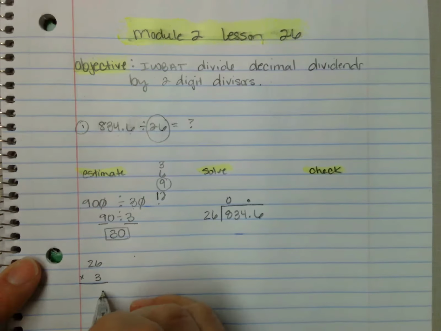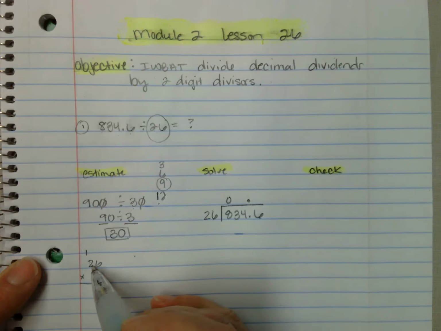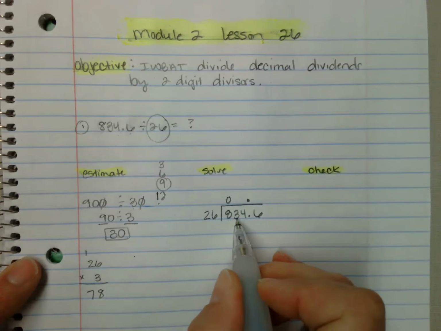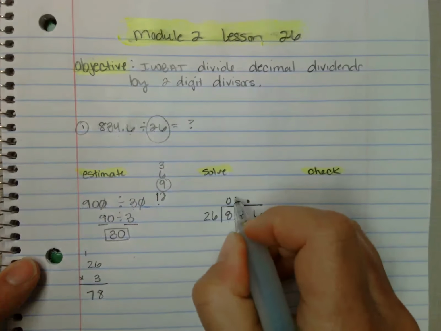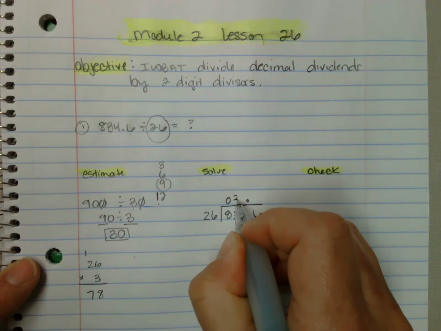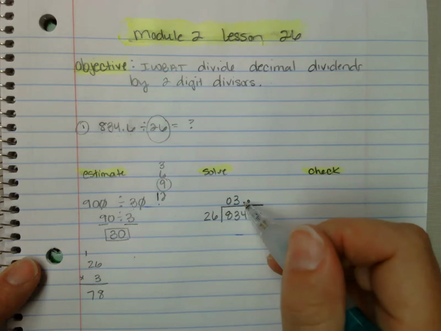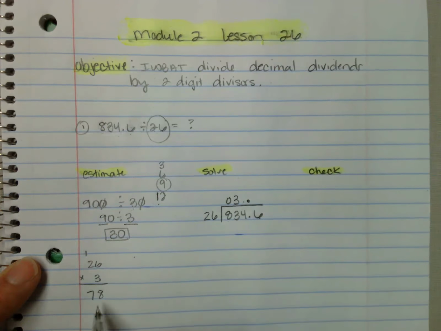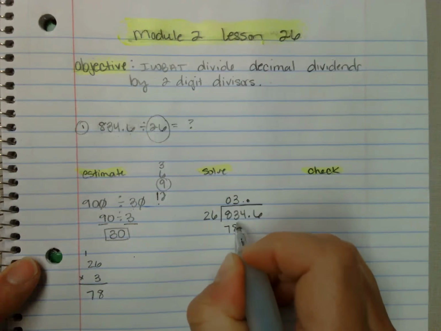6 times 3 is 18. 8 goes down, 1 goes up. 3 times 2 is 6, plus 1 is 7, so 78. 78 is pretty close to 83. I cannot fit another group of 26, so 3 times worked. So on top of the 3, I'm going to put a 3. Make sure that you're careful where you're putting them, and know that there's still another digit that needs to go here. 26 times 3 is 78. So now 78 has to go right underneath this 83.